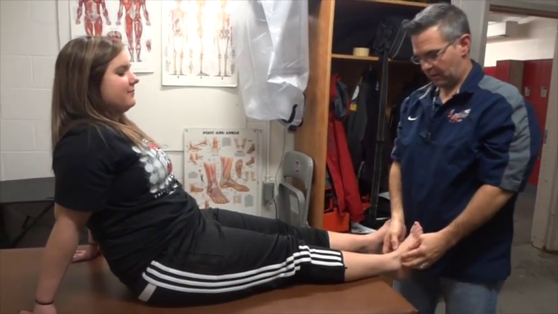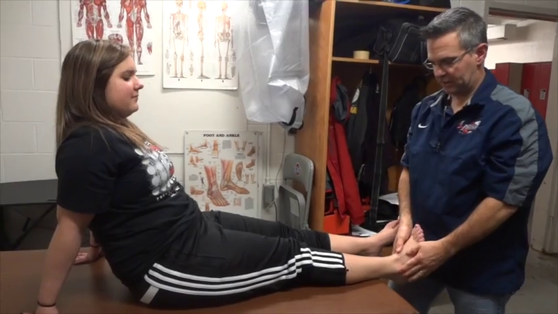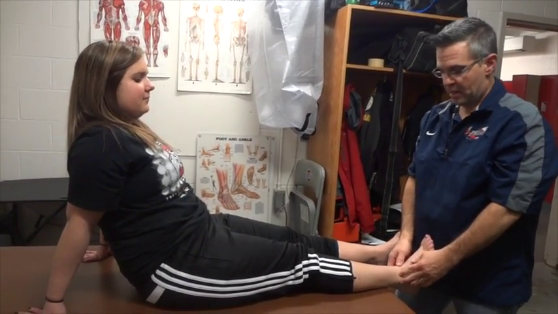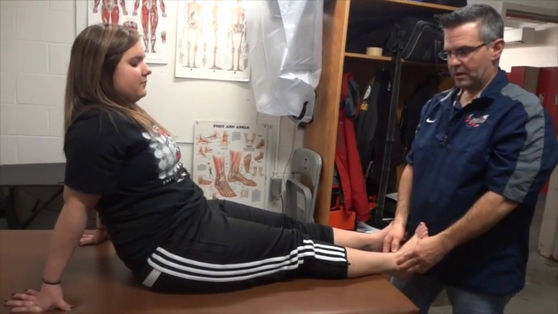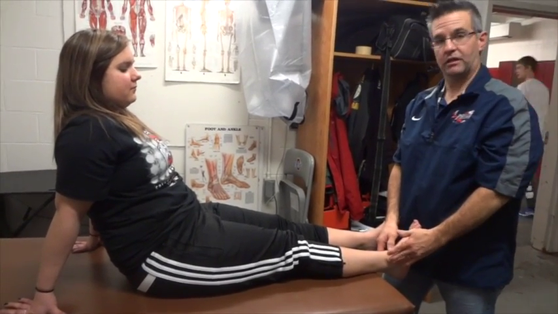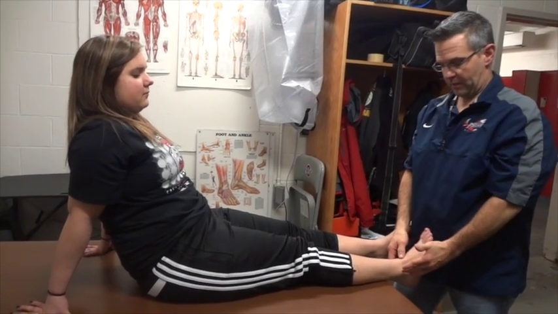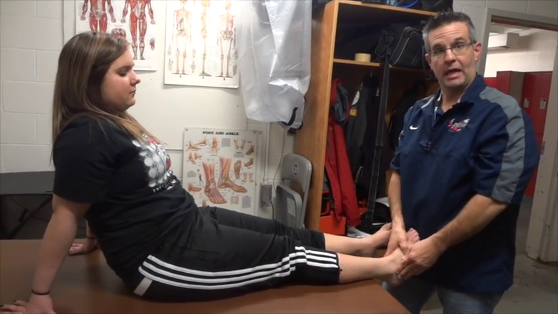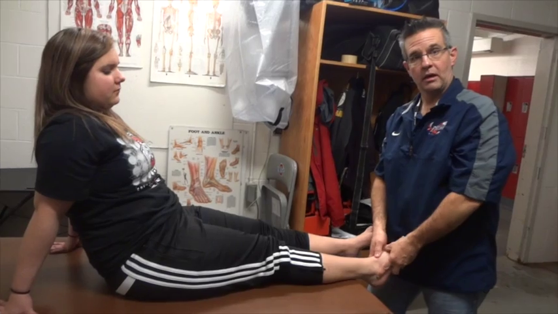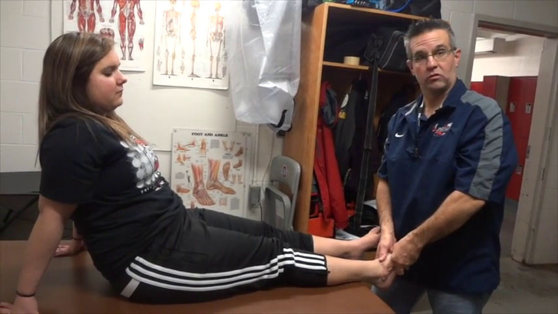Okay, what we have right here on the right ankle is what they call a high ankle sprain, also known as a syndesmosis sprain. They're very rare, not as common as an inversion ankle sprain, or even an external or eversion ankle sprain.